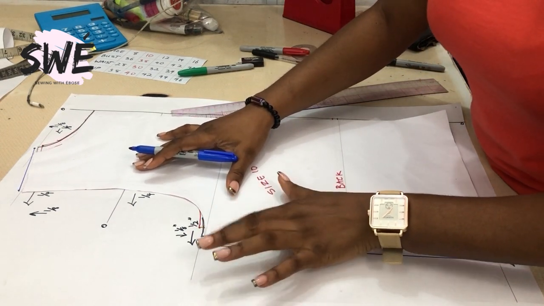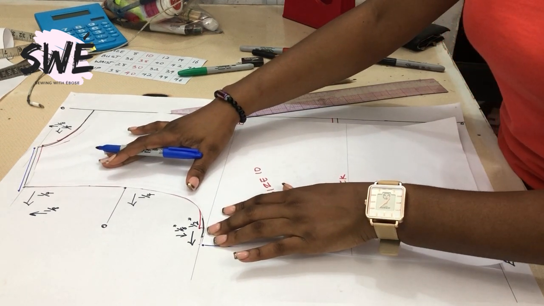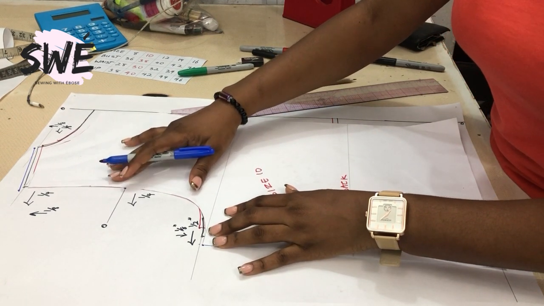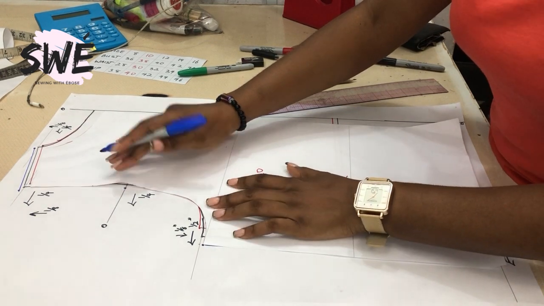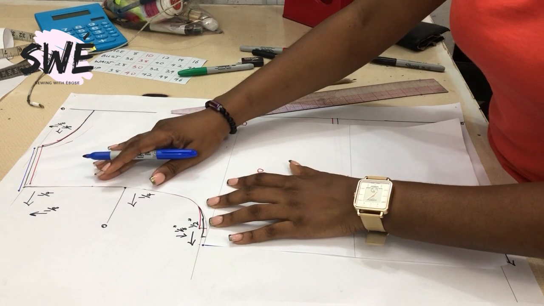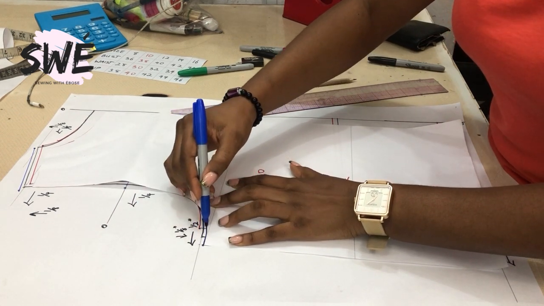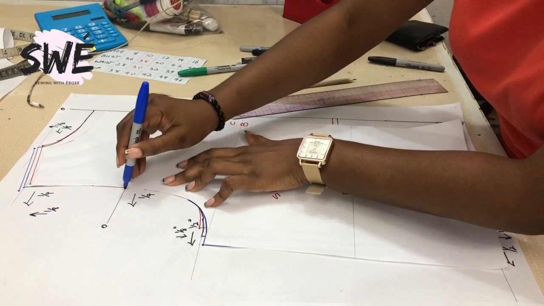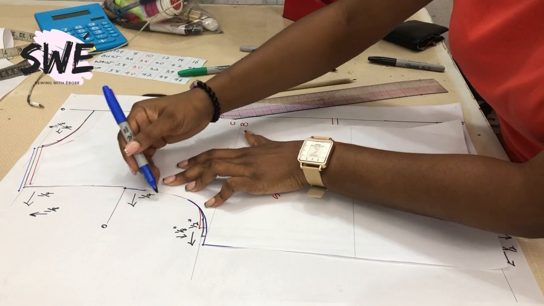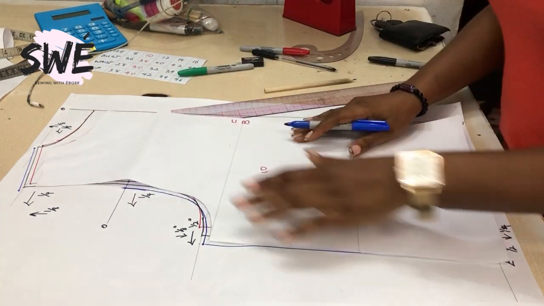We'll put the end of the armhole at this point and try and swing it to touch it at the chest, and then we can connect here.